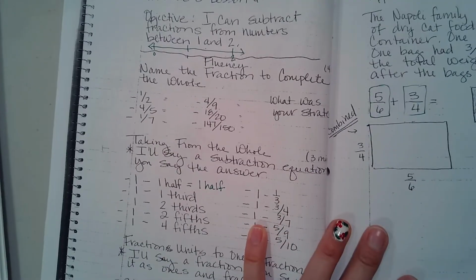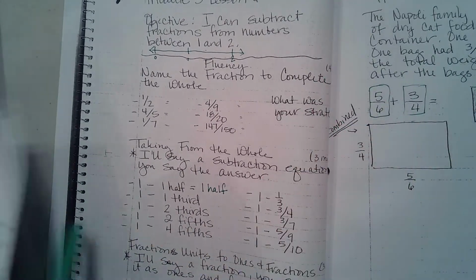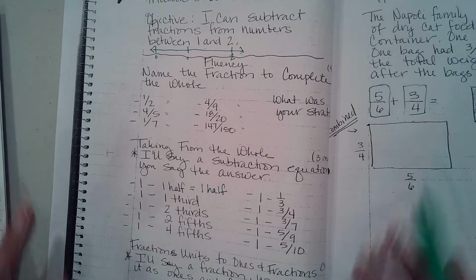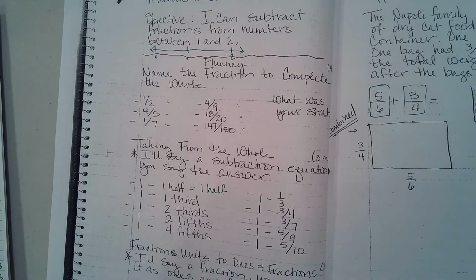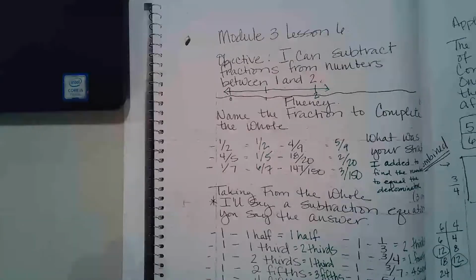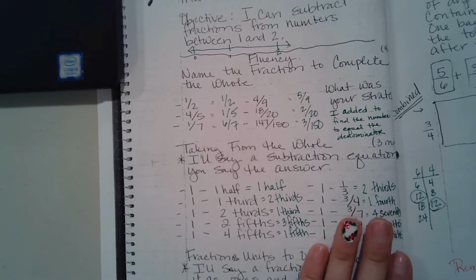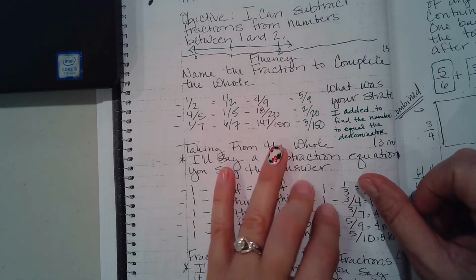So I'm going to turn you loose to work on this fluency practice. I'm going to give you about 5 minutes to work on this, and then come on back when you have completed this and check for your debrief. All right, so come on back. Let's go over and see how you did.